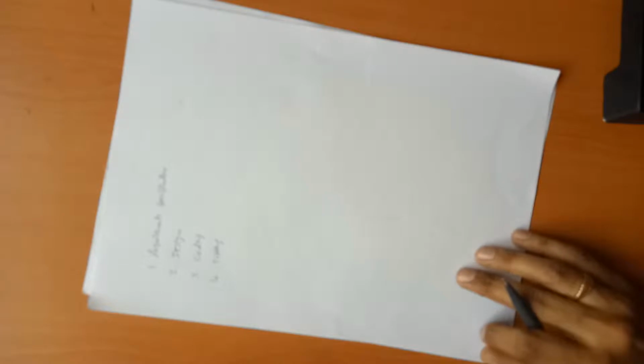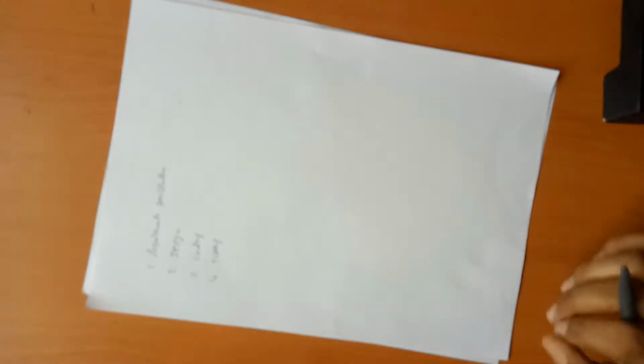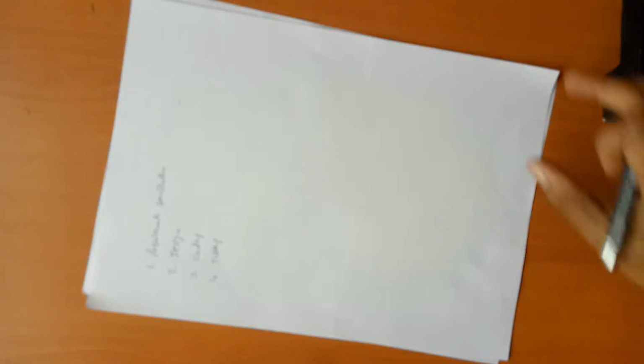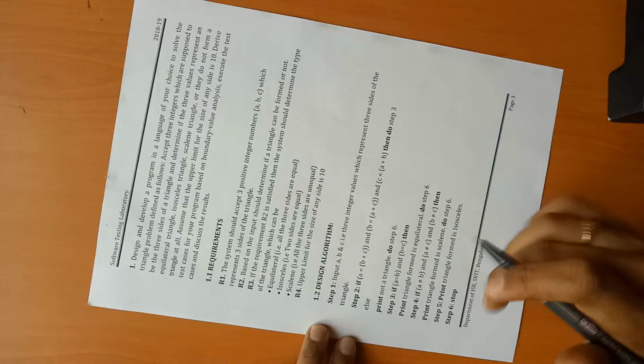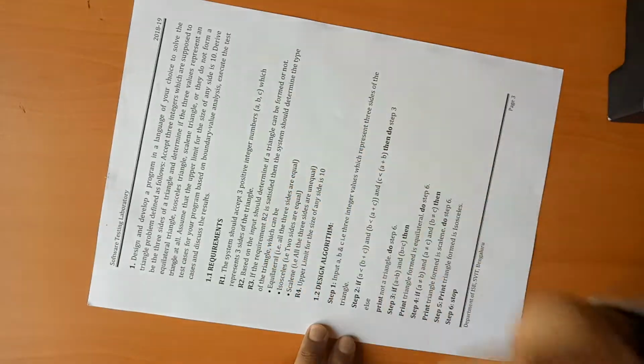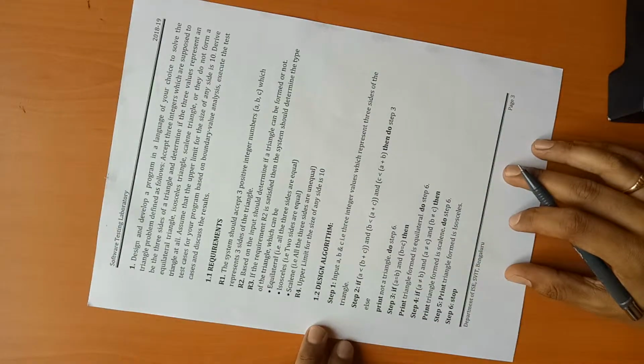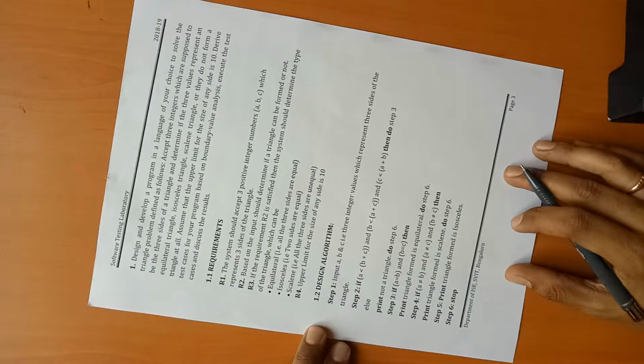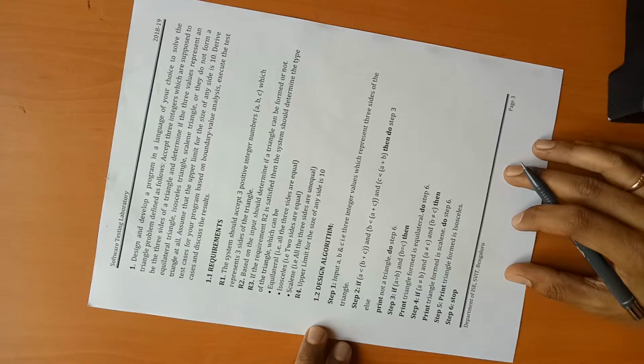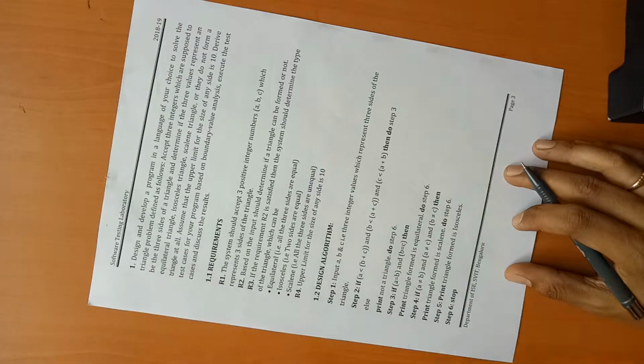After writing the code, we need to check whether the code is correct or not. If the code works properly, then we have to derive the test cases. Based on this life cycle of testing, the first stage is requirements. There are mainly 4 requirements for this. The system uses 3 positive integers given in the problem statement, treated as A, B and C, which are the three sides of the triangle.